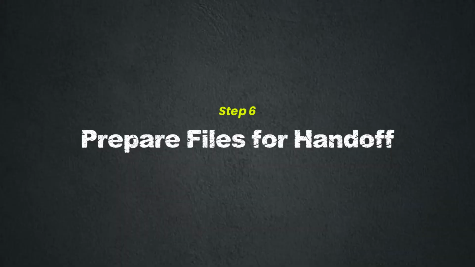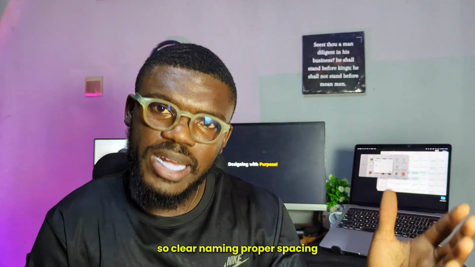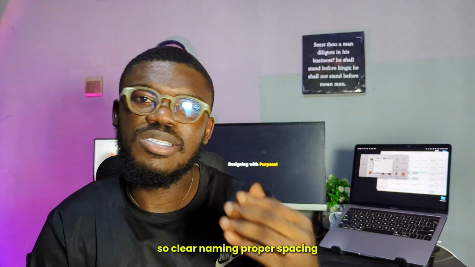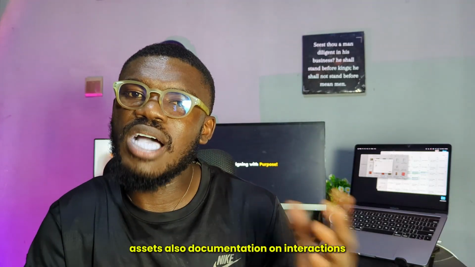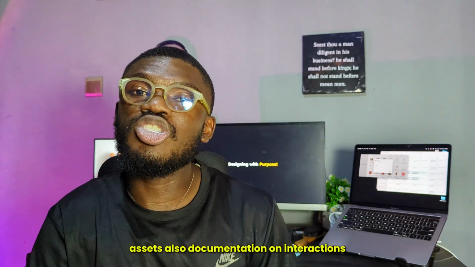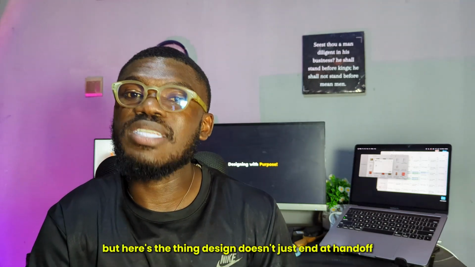And finally, I prepare files for developers to work with. So clear naming, proper spacing, you know and basically exported assets. Also documentation on interactions. But here's the thing: design doesn't just end at handoff.